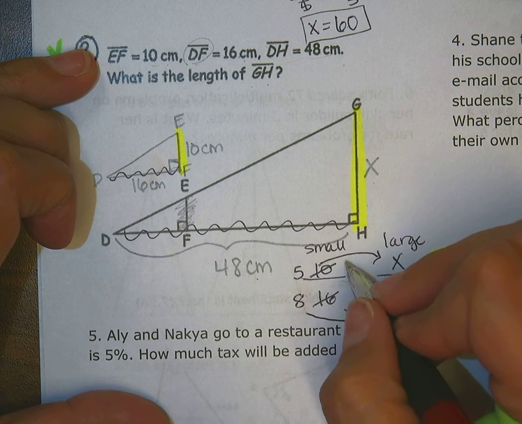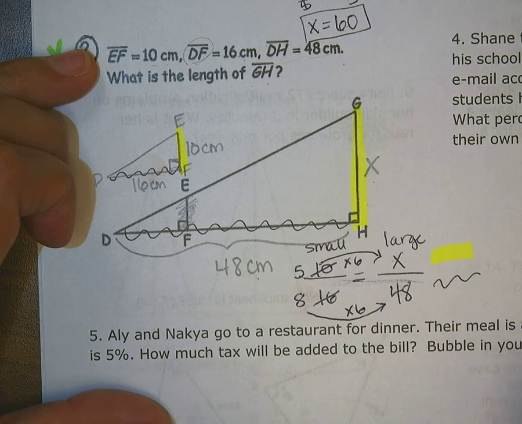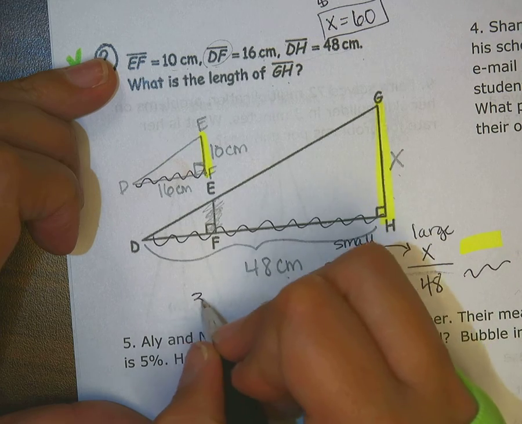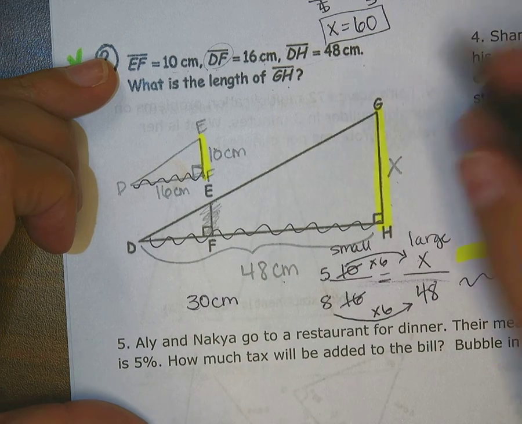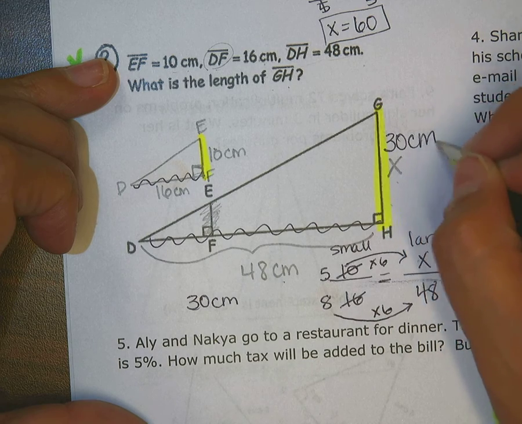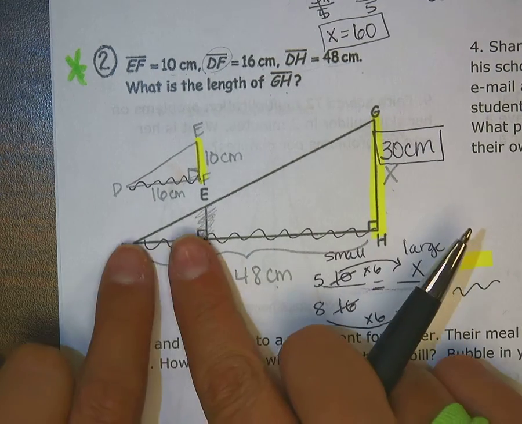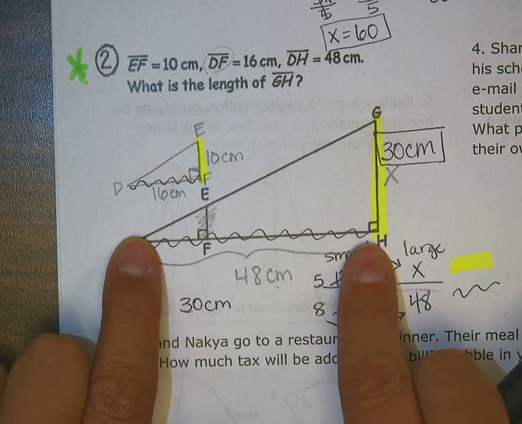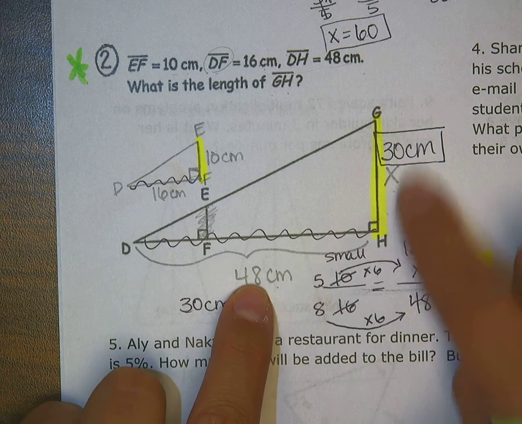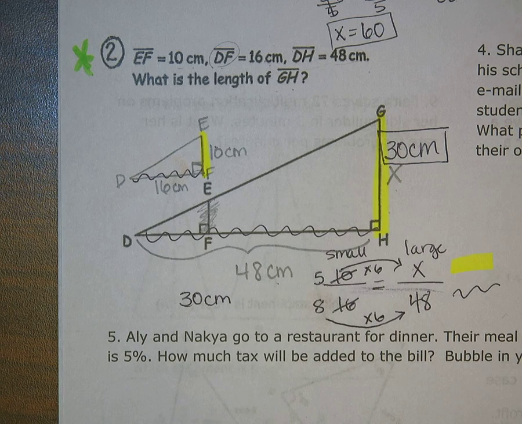8 times 6, which means up here I would do the same thing. 5 times 6. 5 times 6 is 30. So 30 centimeters is my distance for x here. And then you'd think, okay, well, does that make sense? Well, for me it makes sense because here's my longest, not longest side, but here's my medium length side, which is 48. This has to be my shortest side, and I think that comparison works pretty good. 30 centimeters.